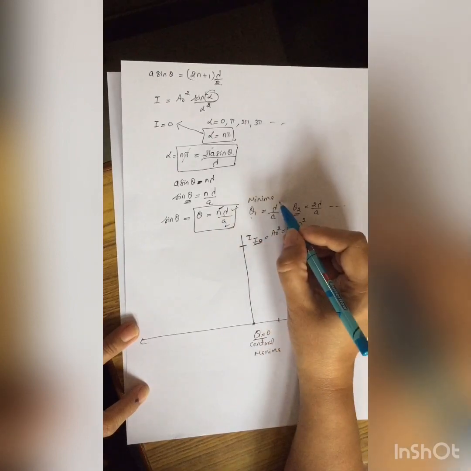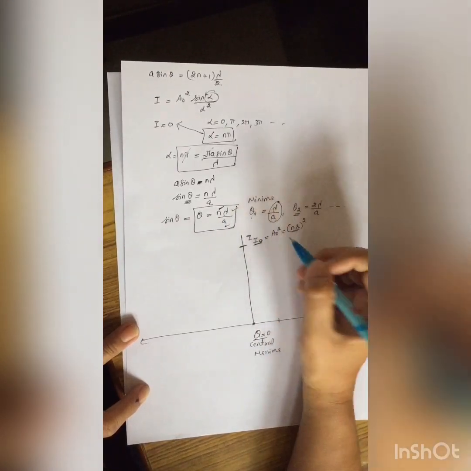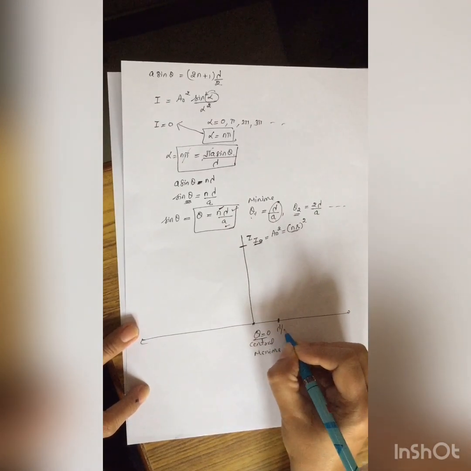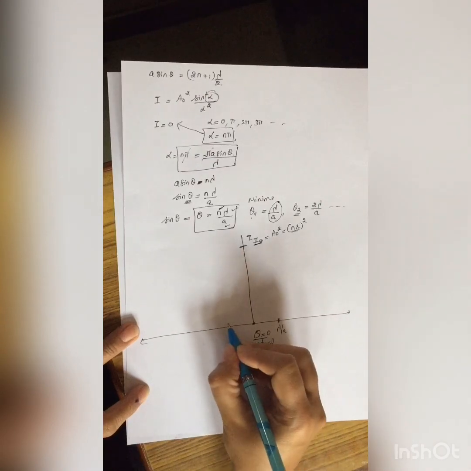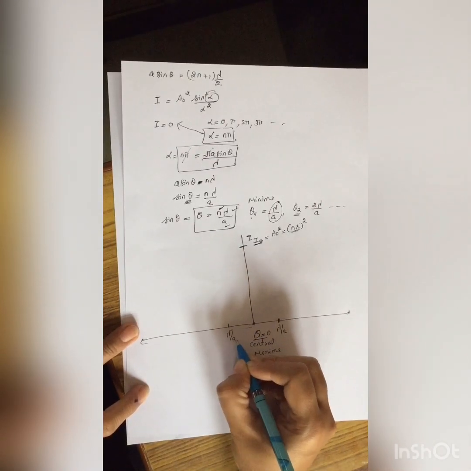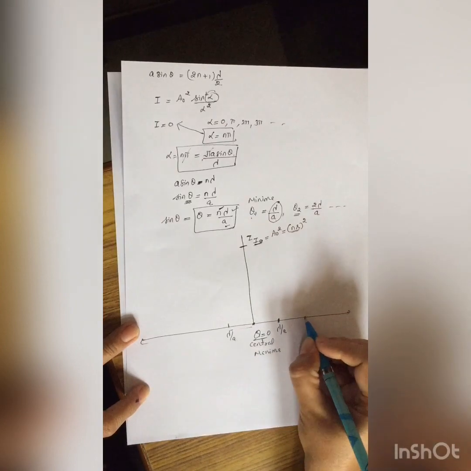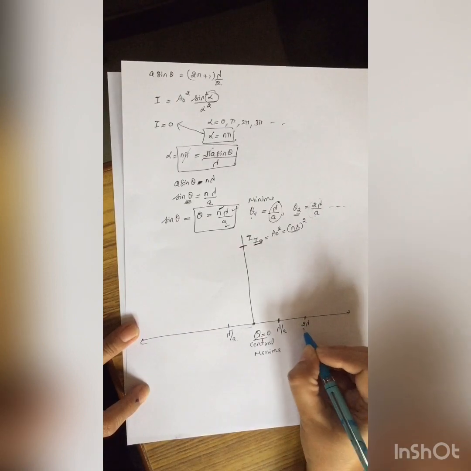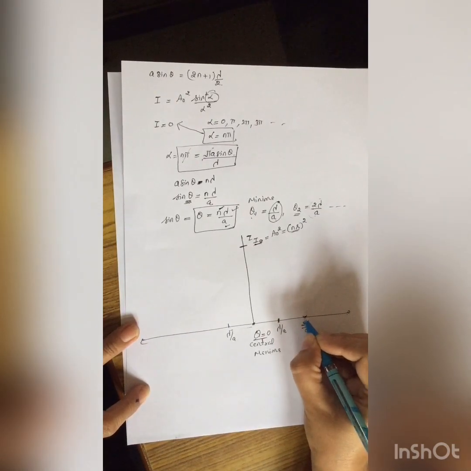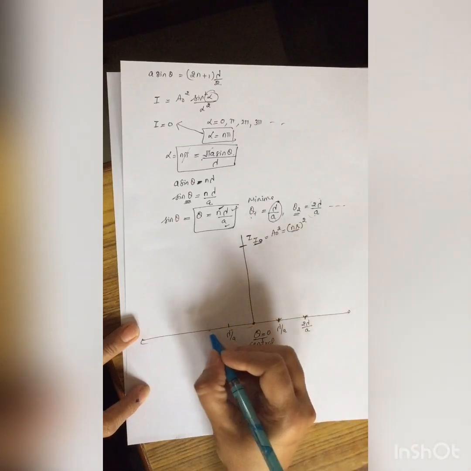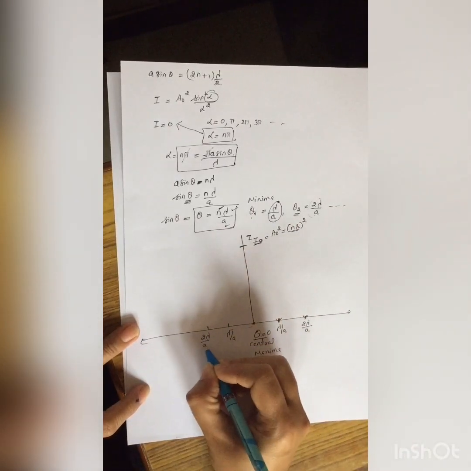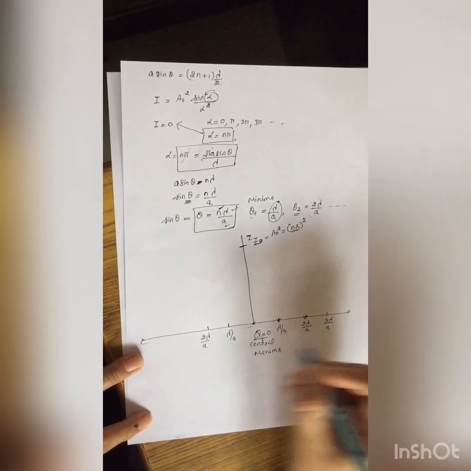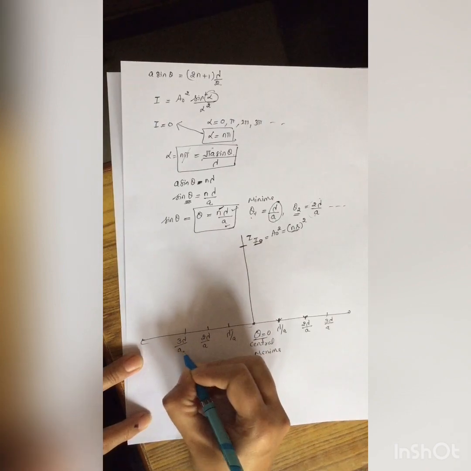What are the positions where we will get the condition for minima? We know that at lambda upon a, we will get the condition for minima. It means if this is lambda upon a, we will get the first minima. Here also the distance is lambda upon a, we get the first minima. For the second minima, we have the condition 2 lambda upon a. When the angle theta is equal to 2 lambda upon a, we get the next minima. Similarly, at this side also, at position 2 lambda upon a, we get the minima. Next is 3 lambda upon a. On the other side also, there is 3 lambda upon a.